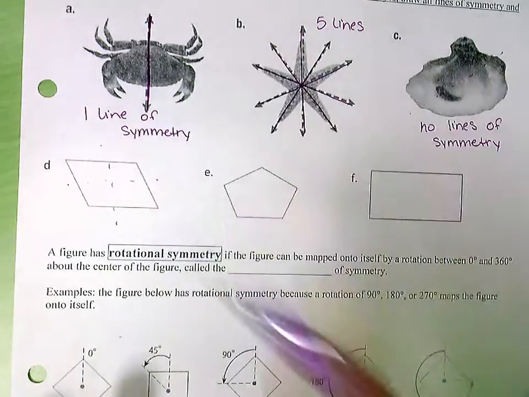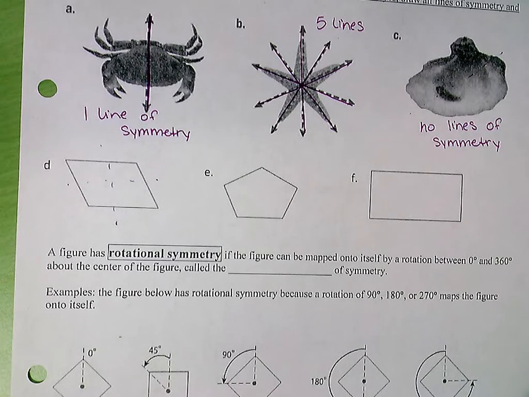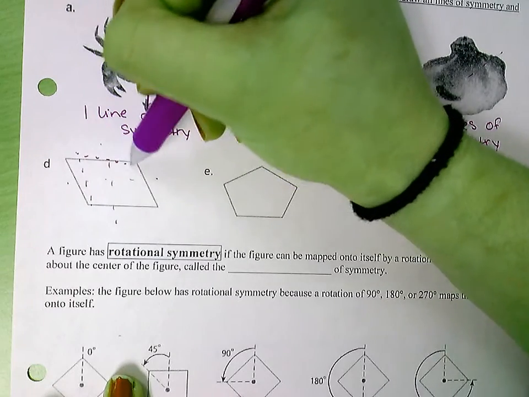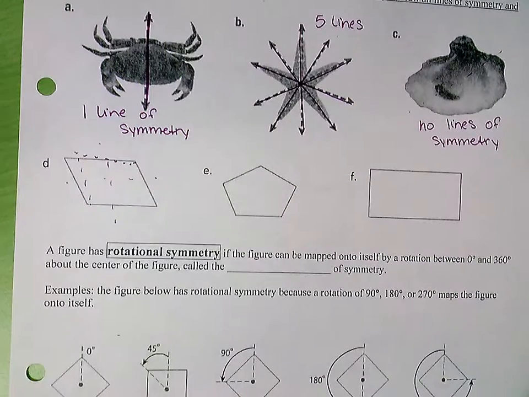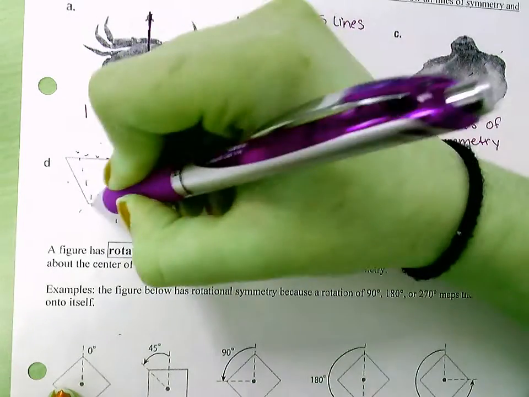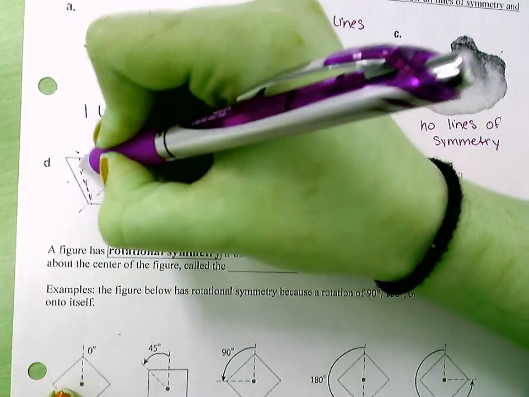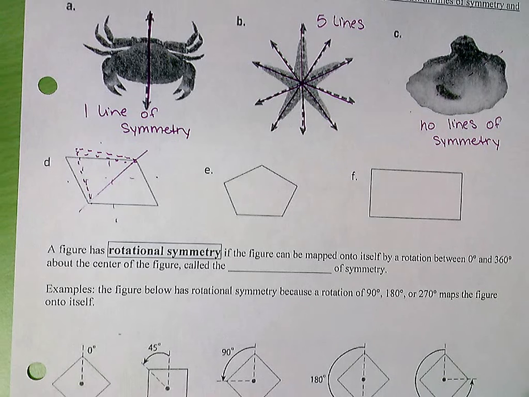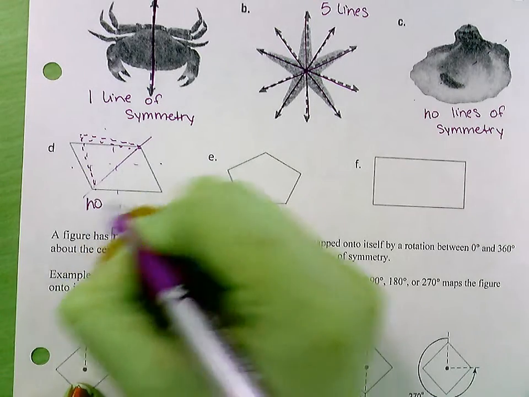The only way you might be able to is diagonally, but you're still going to get it where it's kind of like this. If I were to fold it along this line here, this part would come up this way, and then fold back that way, so your corners wouldn't line up. So this one is no lines of symmetry.